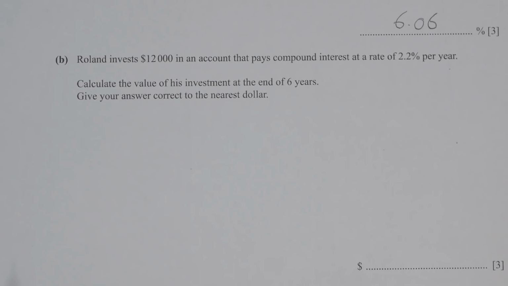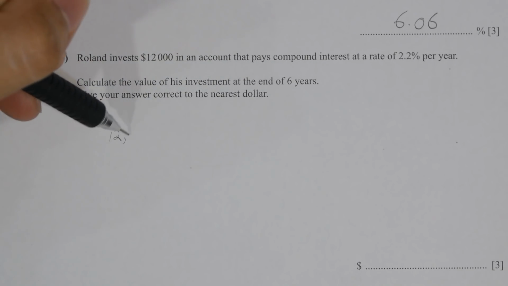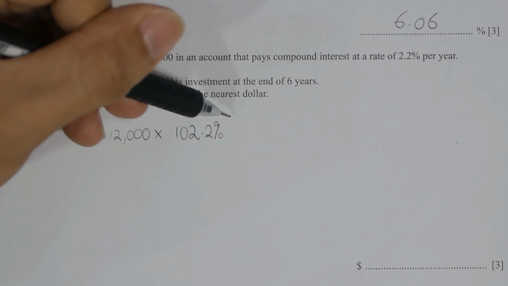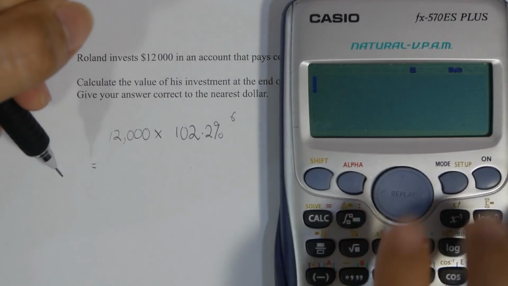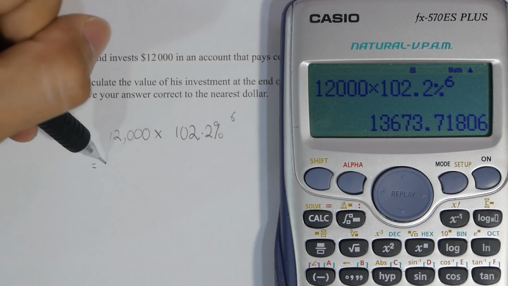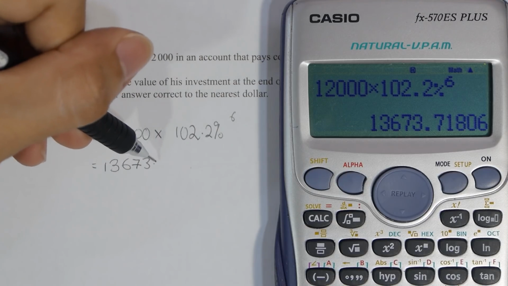The next question, keyword compound interest. So simply take 12,000 times 102.2% to the power of 6. Then you get the result of 13,674.